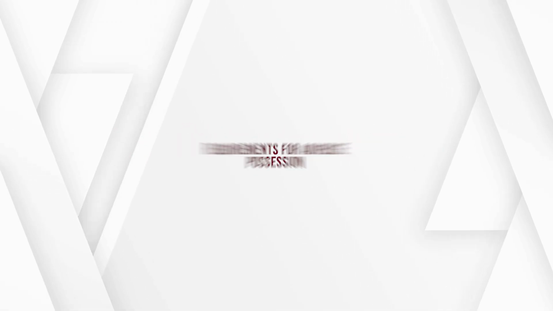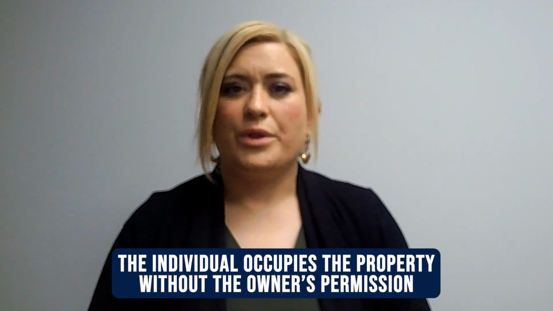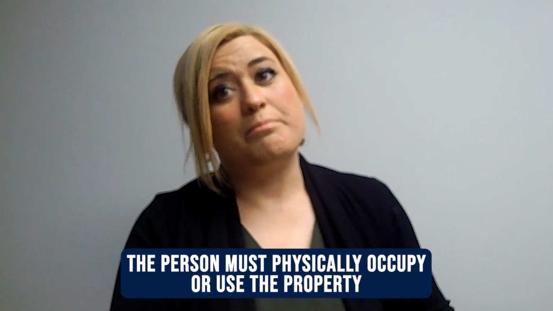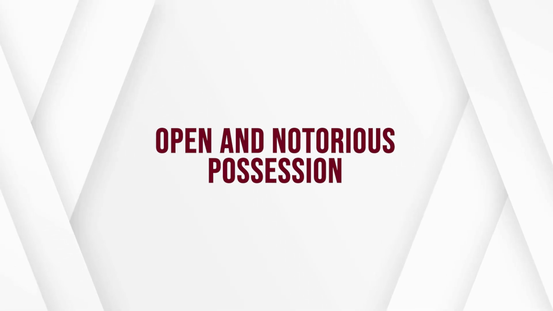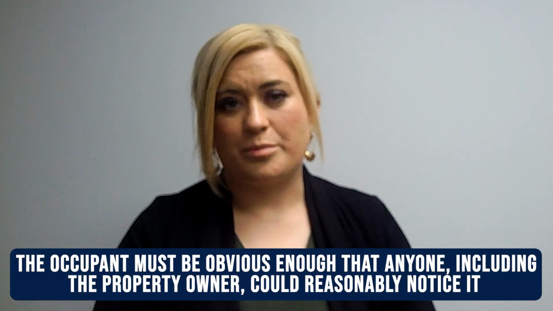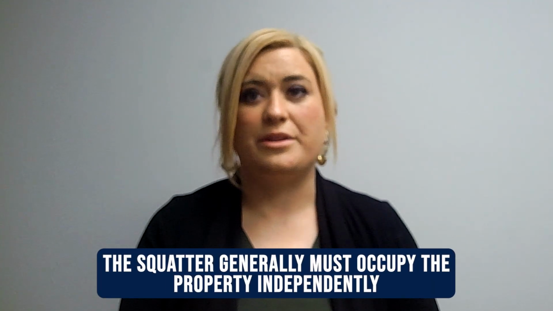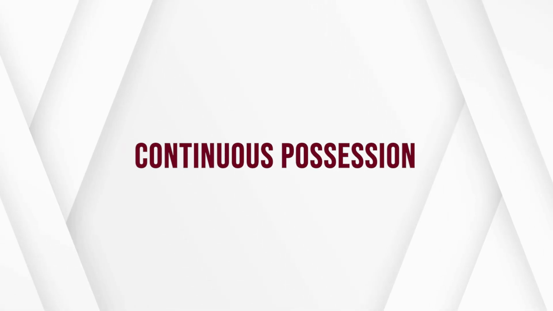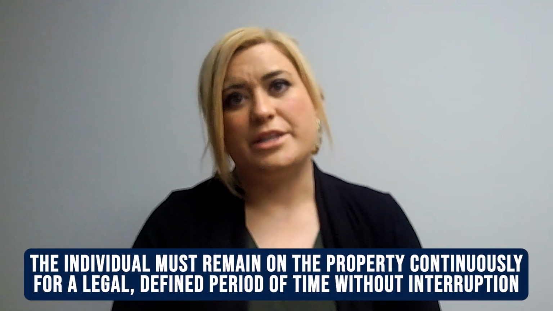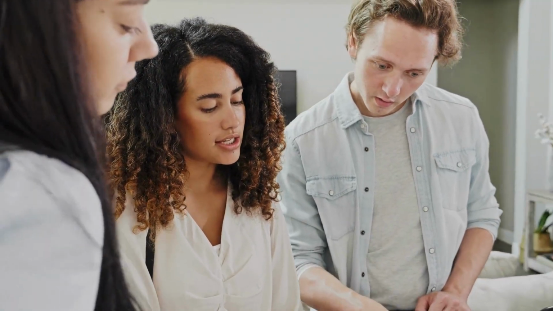Requirements for adverse possession. Although adverse possession laws vary state by state, there are several common requirements that courts typically consider. The first is hostile possession, meaning the individual occupies the property without the owner's permission. Second is actual possession. The person must physically occupy or use the property. Third is open and notorious possession. Their presence can't be hidden. The occupant must be obvious enough that anyone, including the property owner, could reasonably notice it. Fourth is exclusive possession. The squatter generally must occupy the property independently rather than sharing possession with the owner or the public. And finally, continuous possession. The individual must remain on the property continuously for a legally defined period of time without interruption. These requirements are designed to ensure that adverse possession claims are not easily granted. However, they highlight why property owners should regularly monitor and maintain their properties.